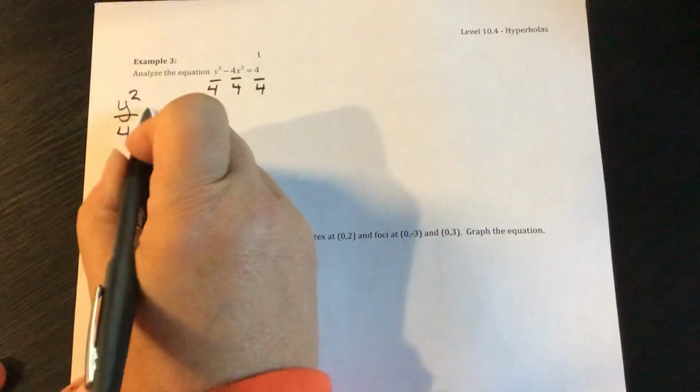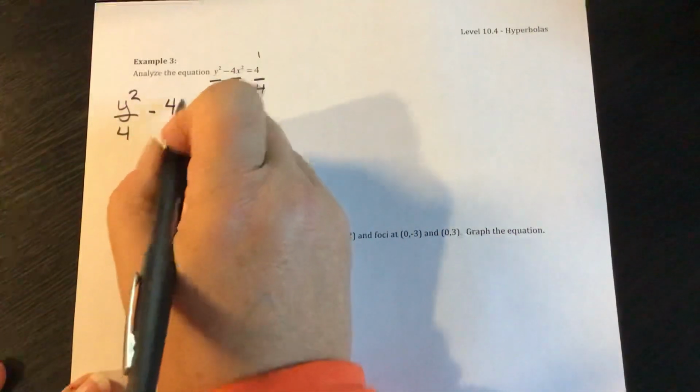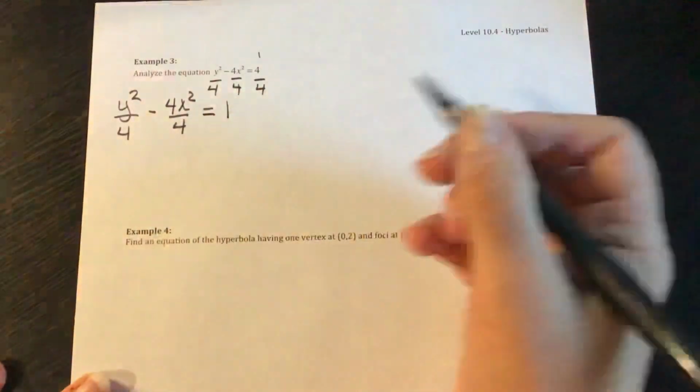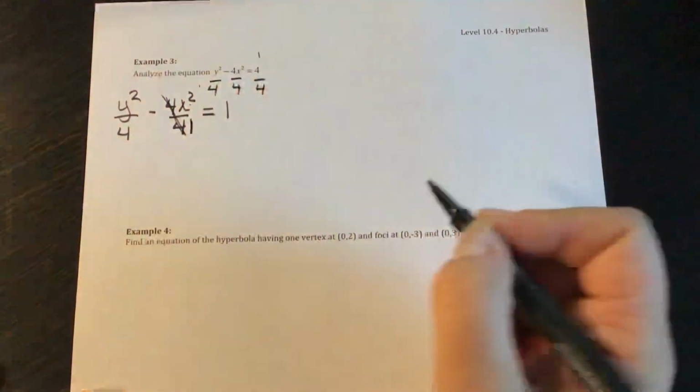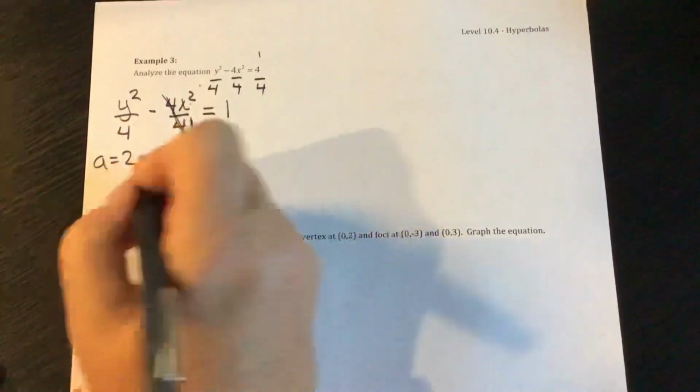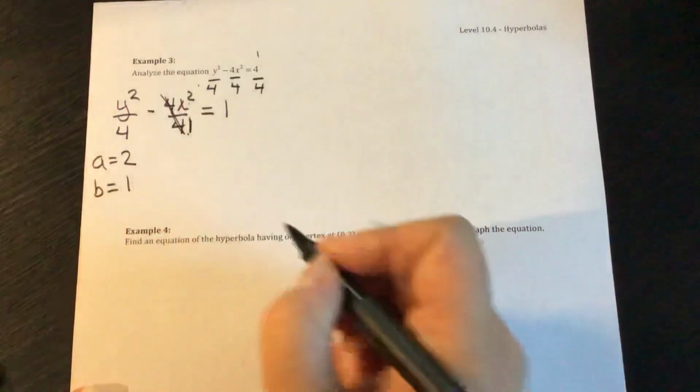So this becomes y squared over 4 minus 4x squared over 4 equals 1. And actually, I should have canceled those, so I have x squared over 1. So I know my a value is 2, my b value is 1.